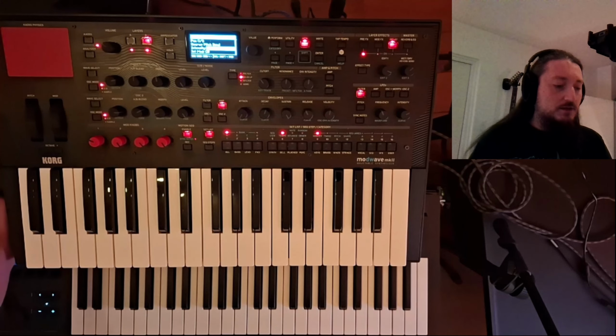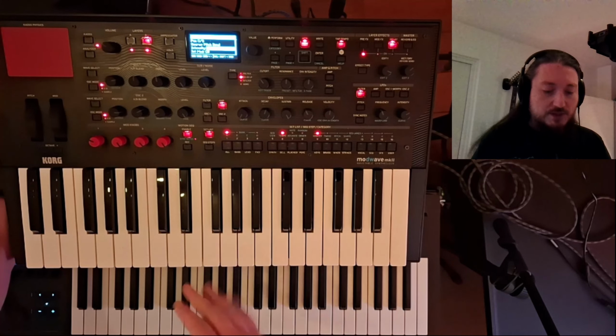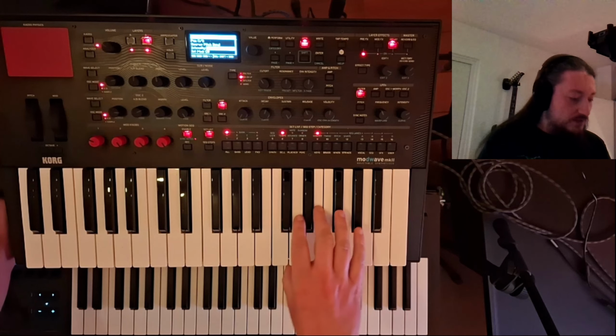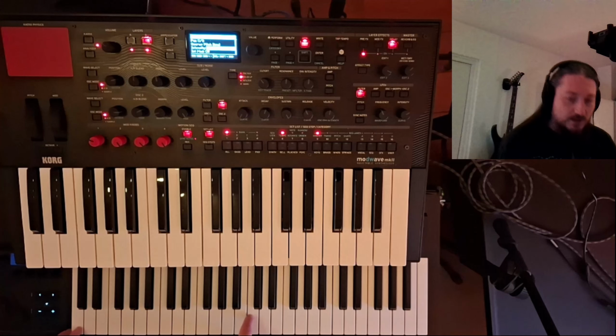But yeah, layer 2 is programmed to listen to MIDI channel 2, so I can't do that with this keyboard, so that means the second key here on this keyboard, the pitch bend will now control the panning.